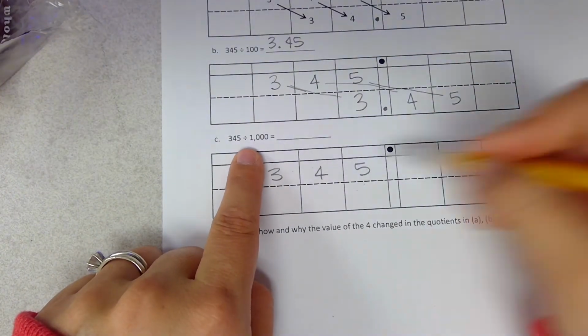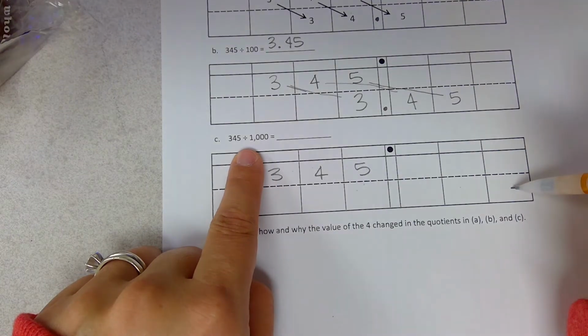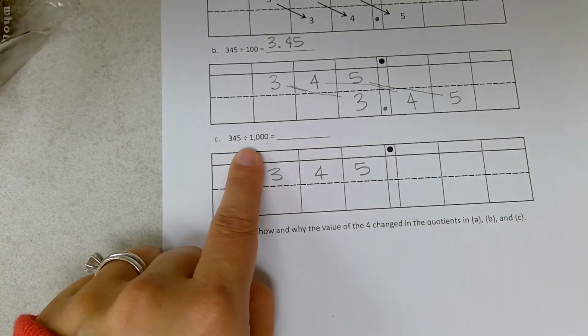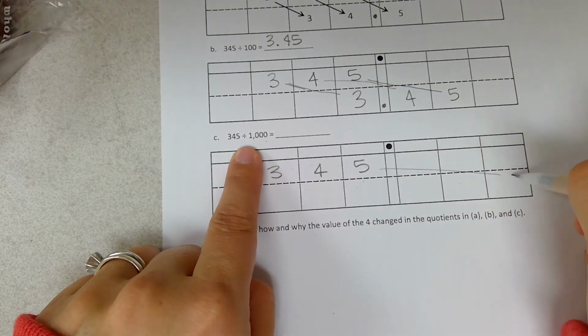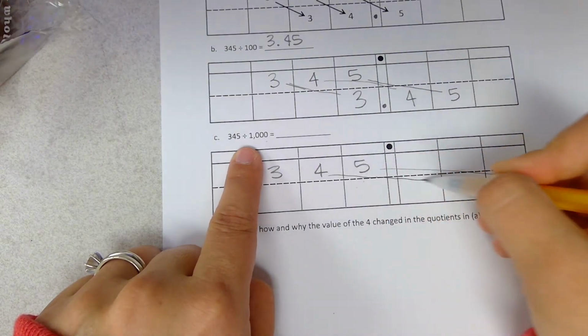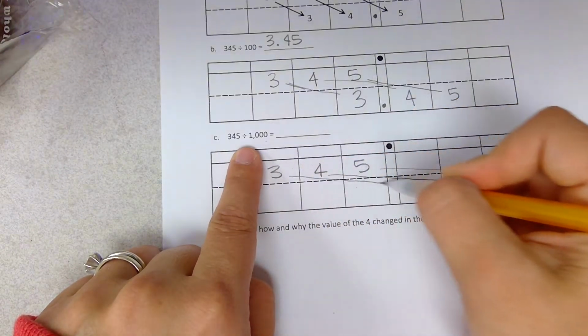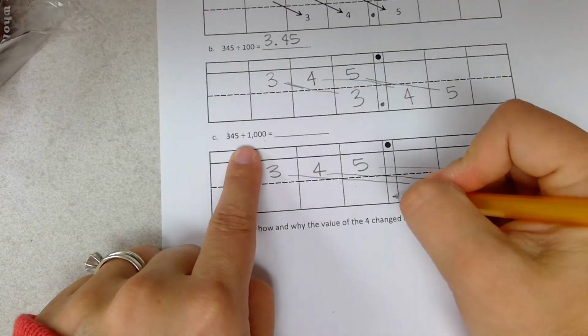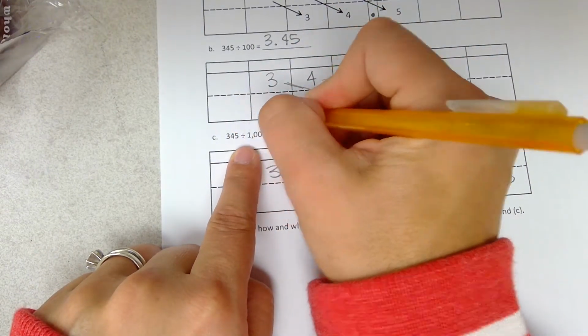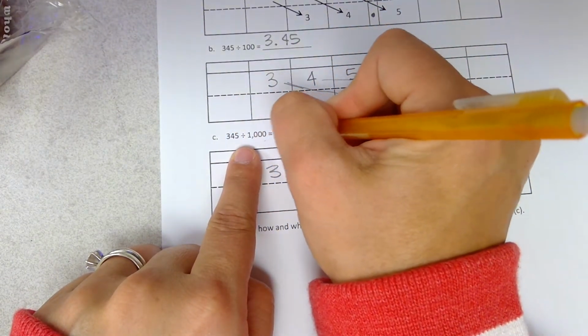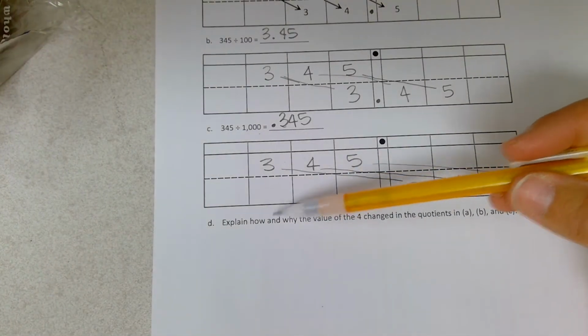I'm dividing it, so I'm still going to be moving to get to a smaller number, and I'm dividing it by 1,000, so I move it 3 place values. 1, 2, 3, okay? So I'm going to draw this. There we go. Your answer is 345 thousandths.